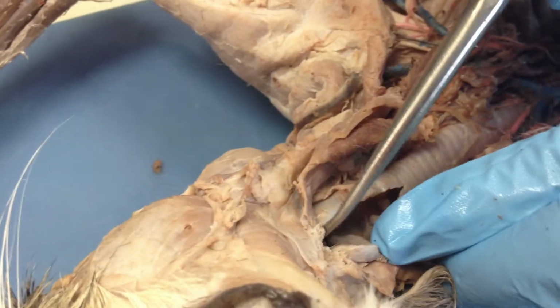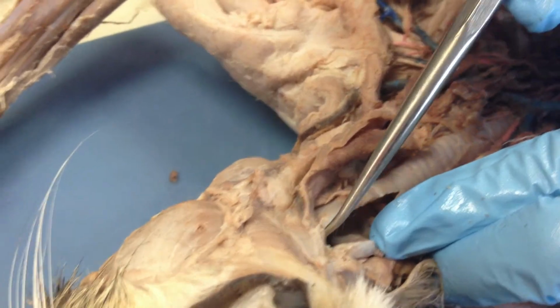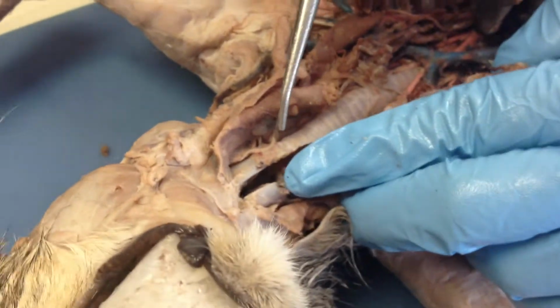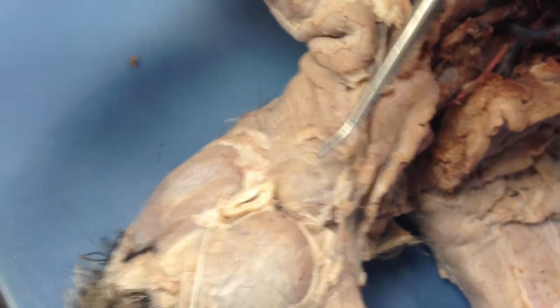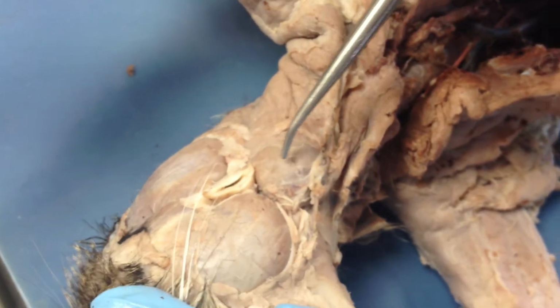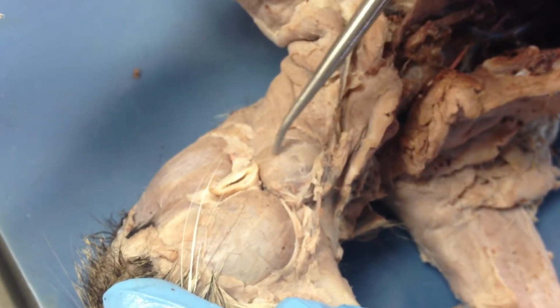So this is the trachea, this is the larynx, and at the top of the trachea is the epiglottis, right there. The salivary glands and lymph nodes. We don't have any lymph nodes on ours, but we can see them in the picture. The salivary gland is composed of many different glands, and the most prominent one is this one, the parotid.